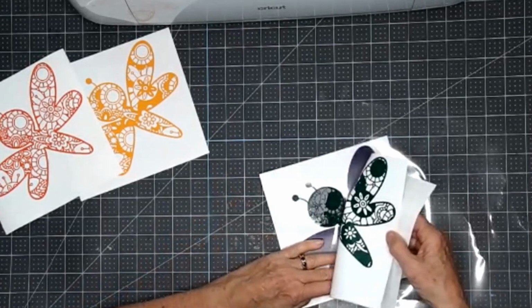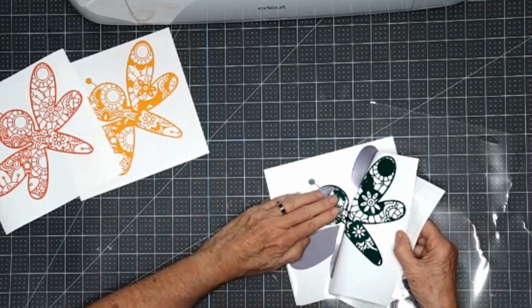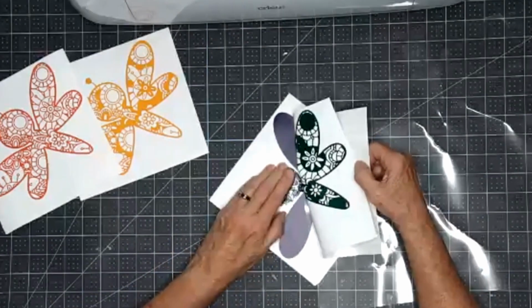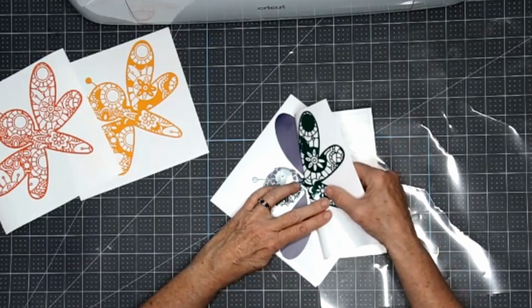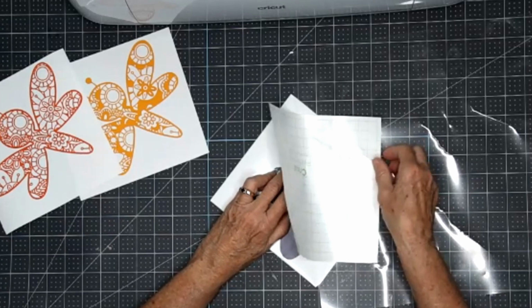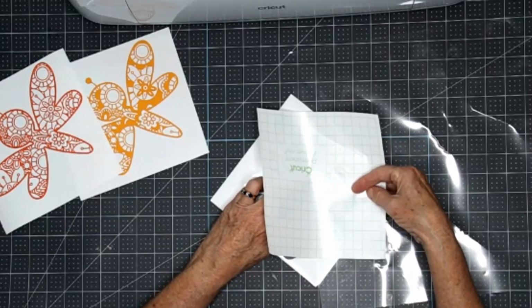Okay. Let me take a giant leap here. Yeah, we're looking really good. Now this is really not the easiest thing to do because you don't want to stretch your vinyl. And I still have a lot to go with this. So I'm just gently pulling on the back piece here.